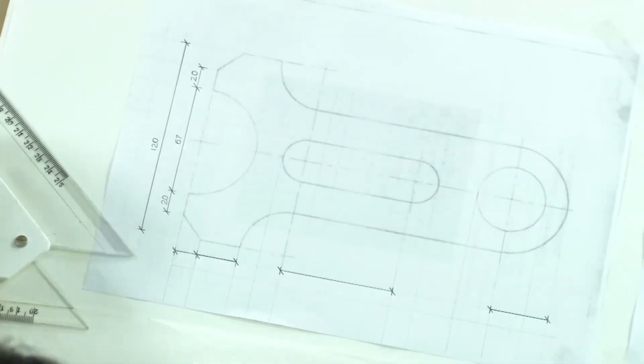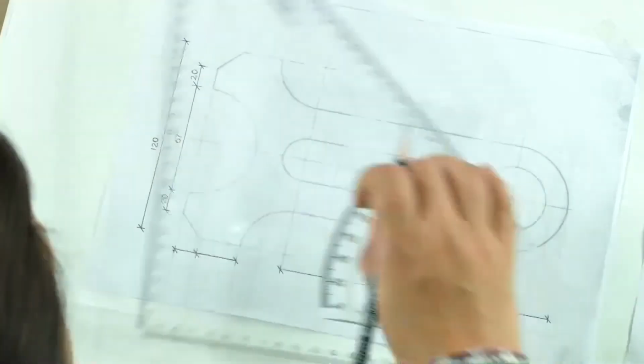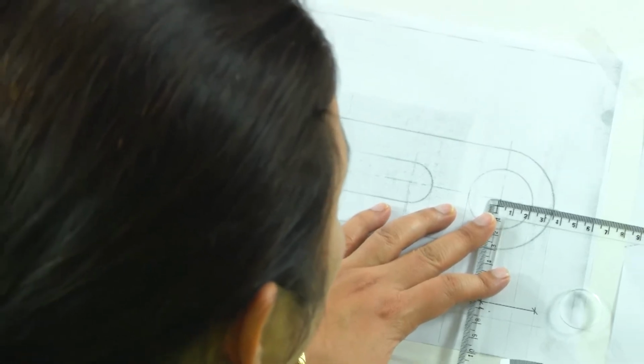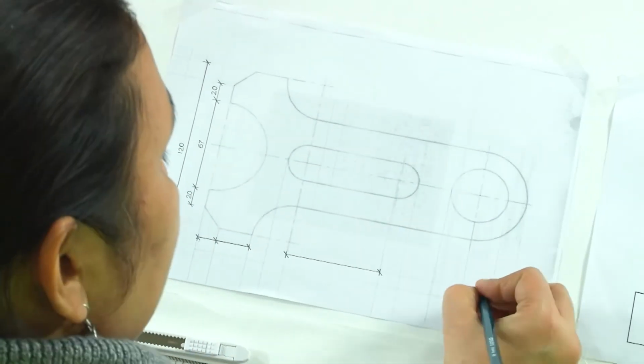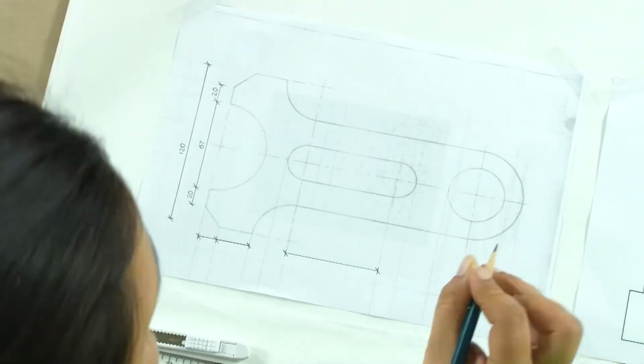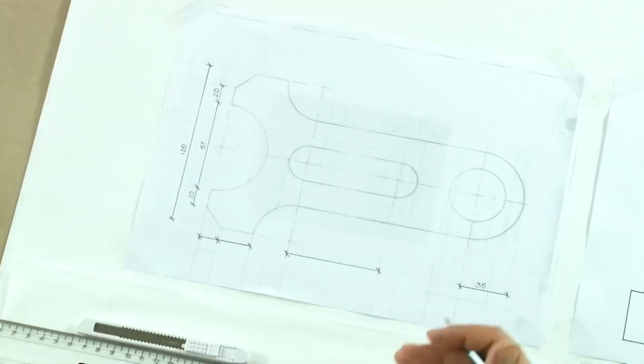Now what we have is how much is the distance from this end of the object to the center of this curve, say 35 mm. We write it on the top of this dimension. Since it will be read from this corner, either we write towards this side or towards the top.